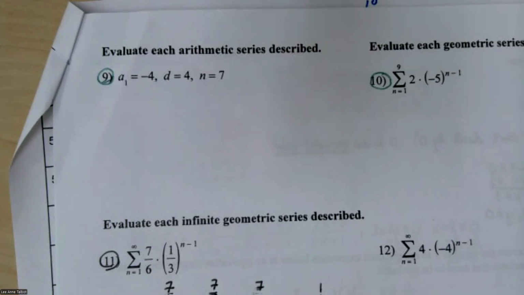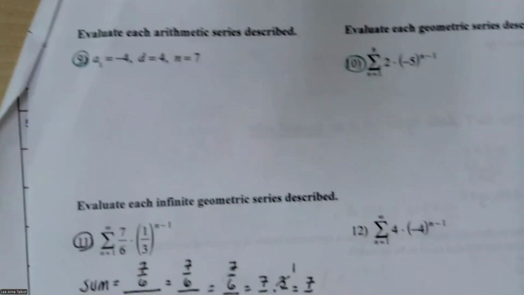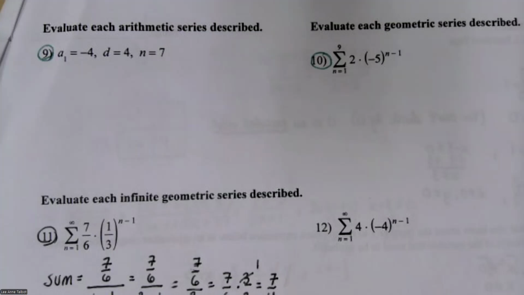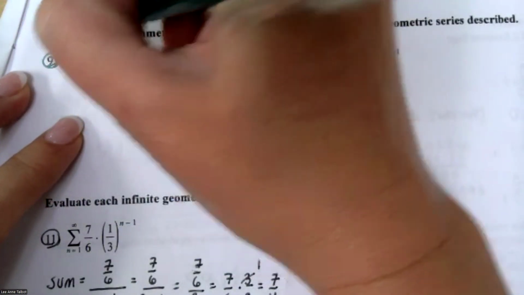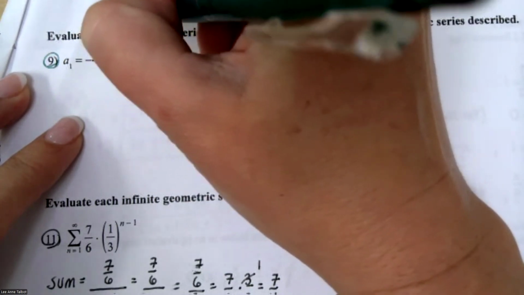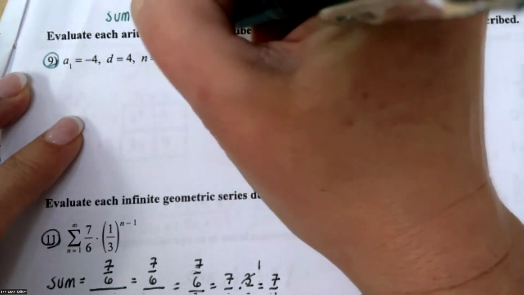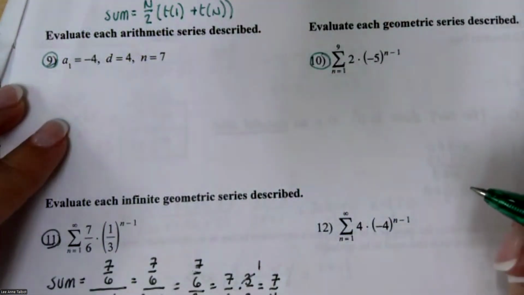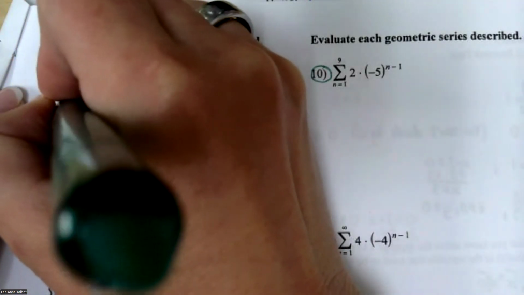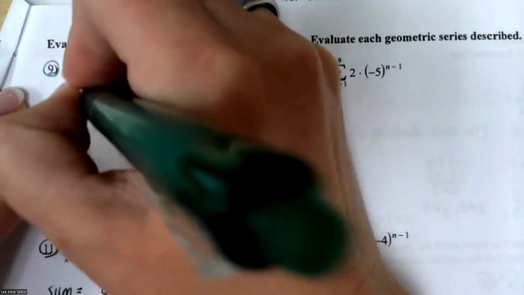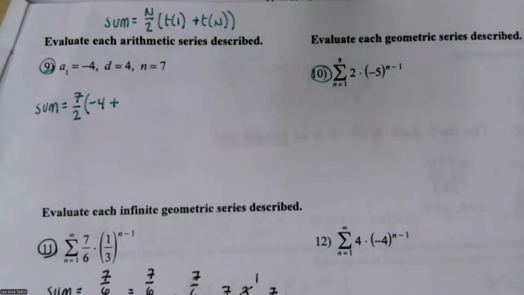Number 9. Evaluate each arithmetic series described. Okay. Arithmetic. So that's going to be sum equals n over 2 first term plus last term. Sum equals n over 2 first term plus, oh no, I don't know what the last term is, so I'm going to have to find it.